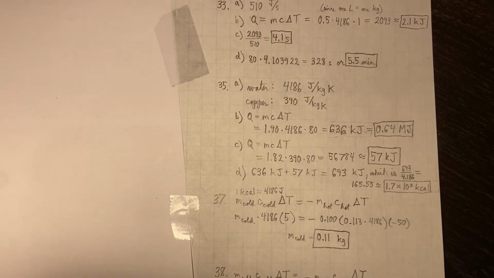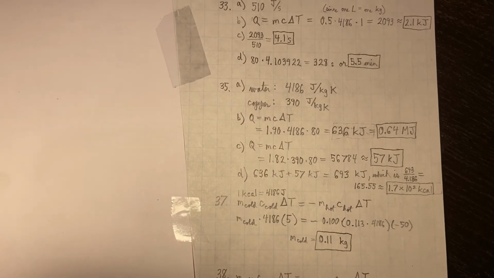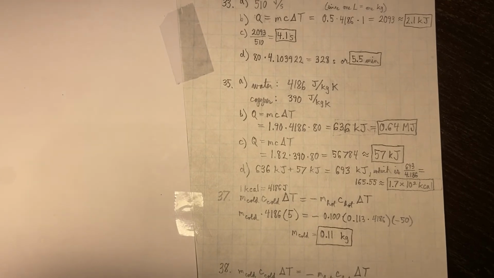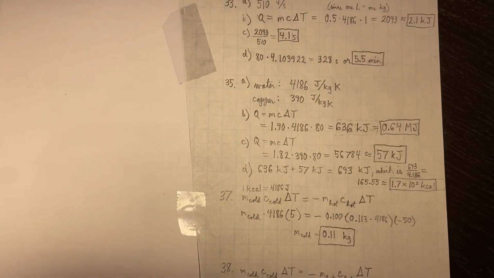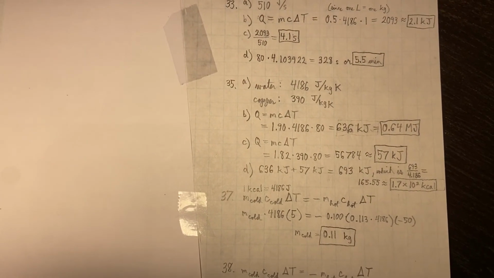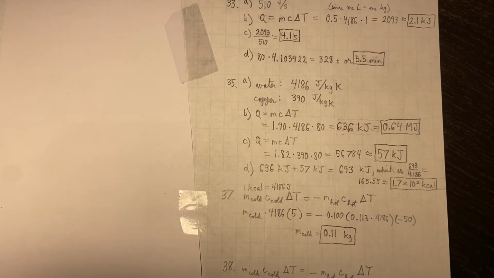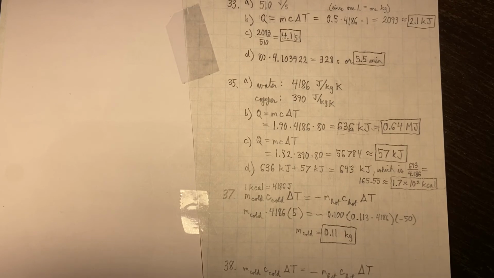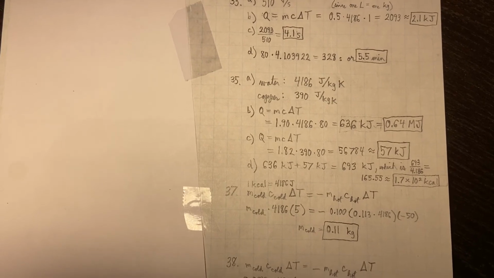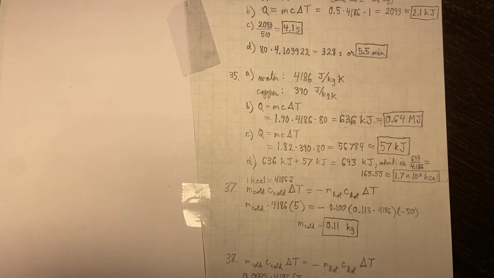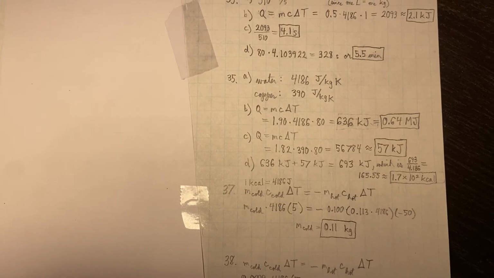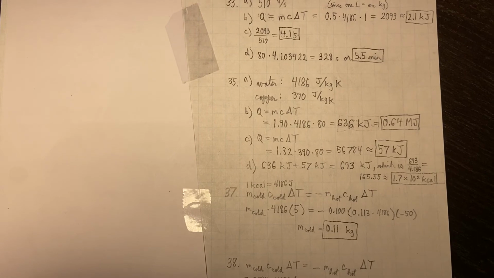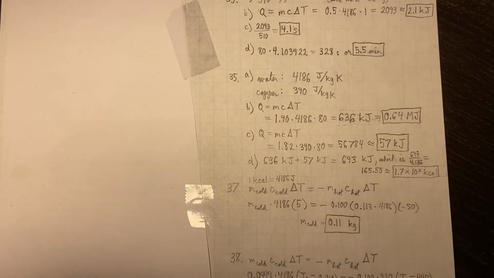So M cold, C cold, delta T equals negative M hot, C hot, delta T. What the negative is doing there is, think of it this way, a hot thing loses heat, so you're subtracting from it, whereas the cold thing gains heat, so that's positive. Okay, so now we do our plugging and chugging with our givens, and we find that the mass of the cold that we were looking for is 0.11 kilograms.